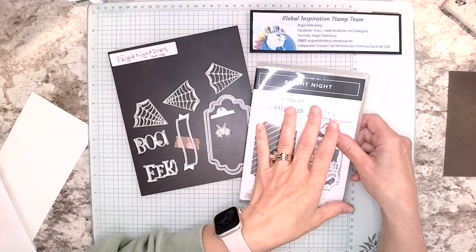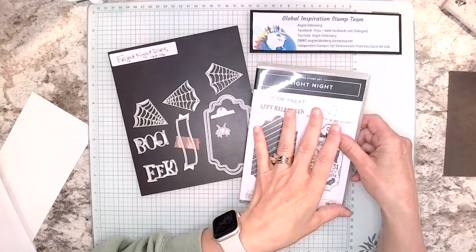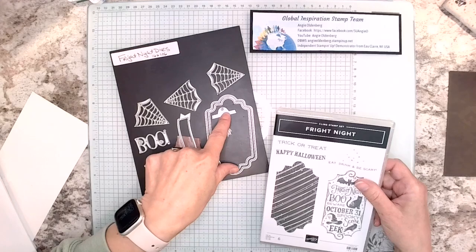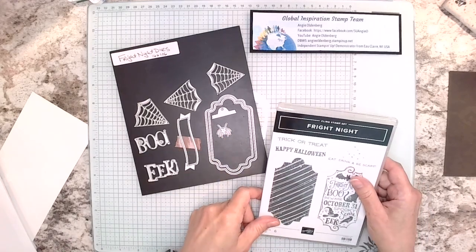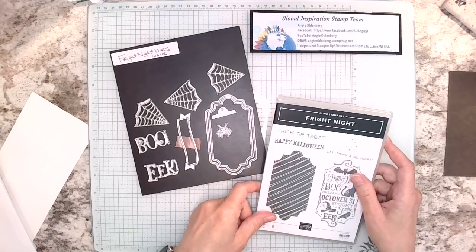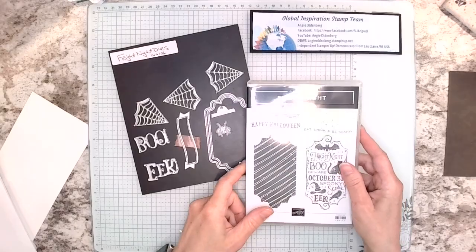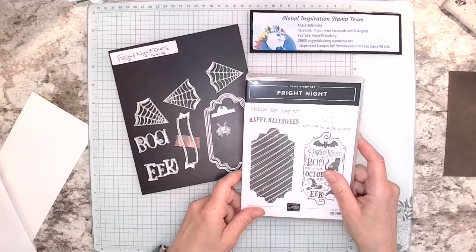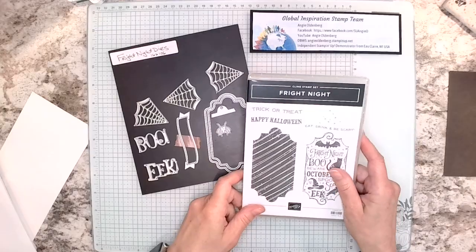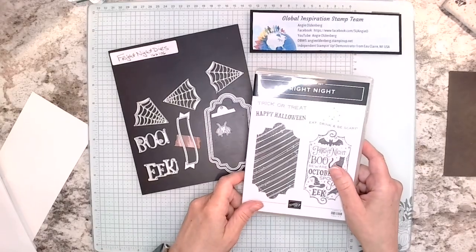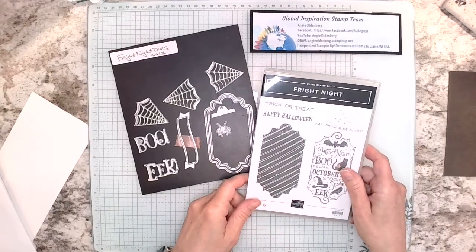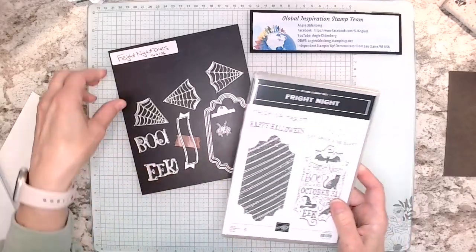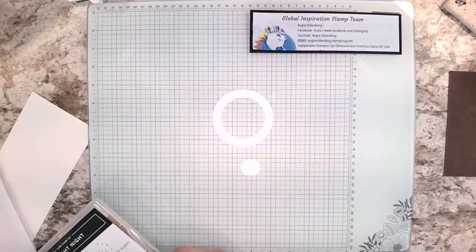So again, we're using the Fright Night stamp set and the dies, actually most of the dies except for this little guy, in this project today. And it's going to be a fun one. Hopefully you like it. And hopefully this recording sounds okay. It's the first time I've actually done a QuickTime movie on my laptop, so we're going to give this one a go. All right, let me move some of this stuff out of the way and we'll get started.